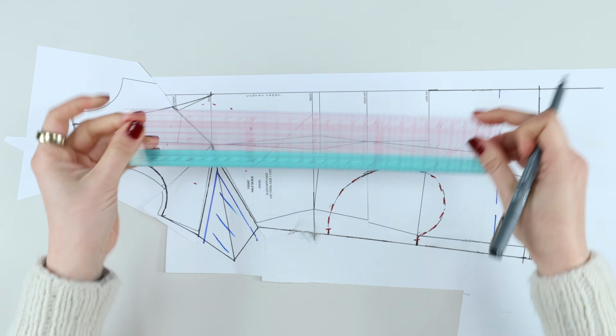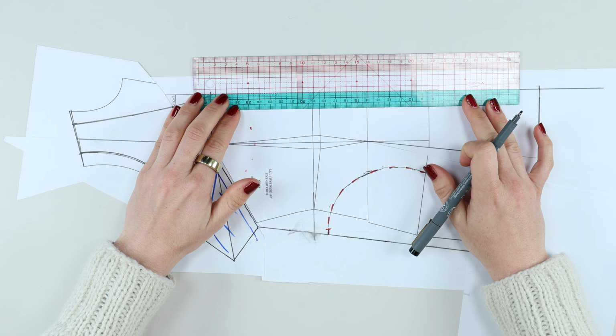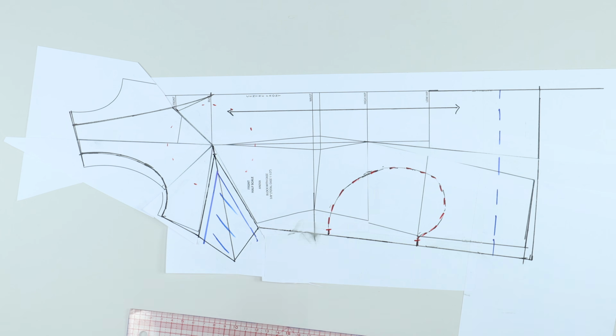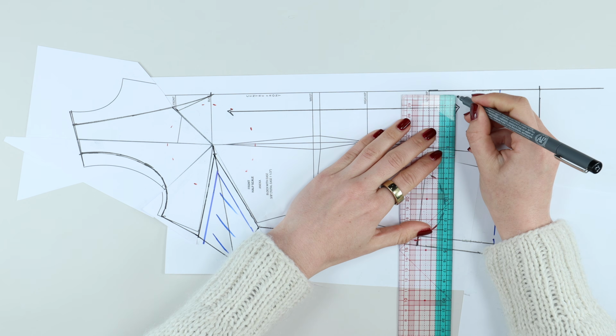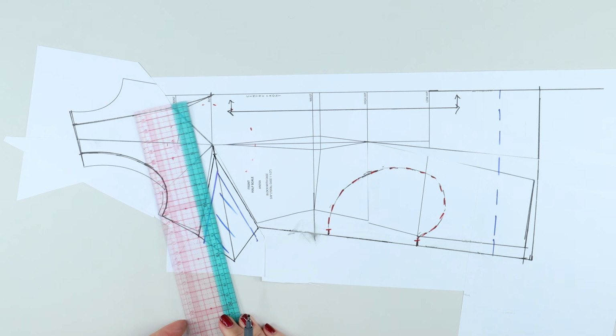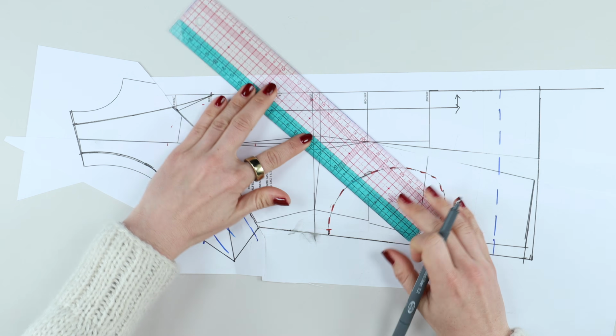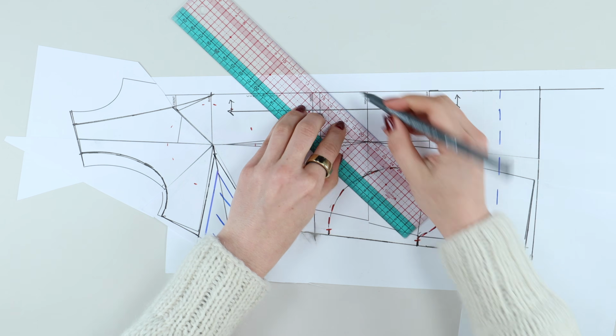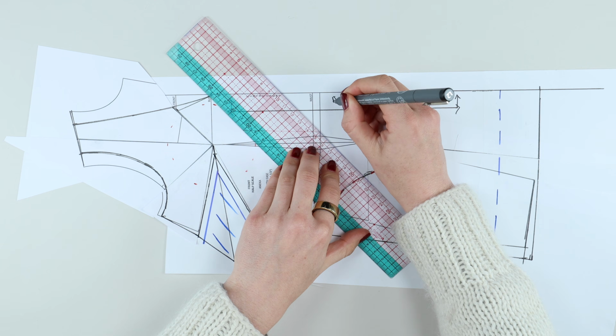Now it's time to add grain lines to our pattern, and there are a few options with this garment. The first option is to have your grain line parallel to your centre front. You can cut the garment with a seam at the centre front, or you can choose to cut it on the fold. Another option is to cut this garment on the bias, a 45-degree angle to the centre front. I would recommend adding a seam to the centre front for this option.